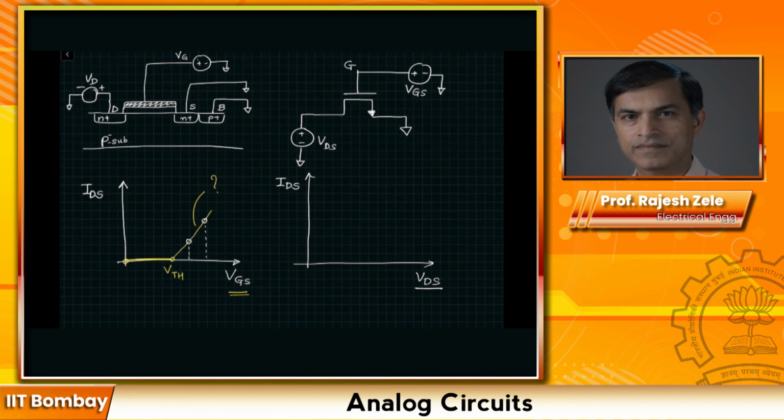What we expect is for VGS1 greater than VT, there will be some current that will flow from drain to source, and that current would look something like this, because as you increase VDS, you expect the current to increase in the channel, and this would be for VGS1. For higher VGS, let's call this VGS1 and VGS2, we expect higher current to flow.